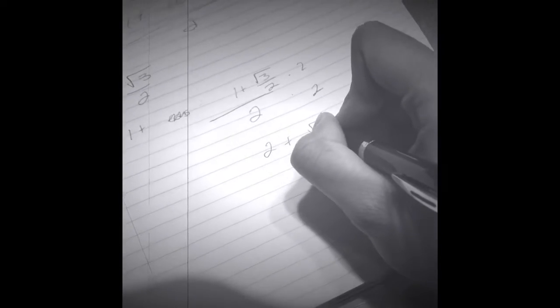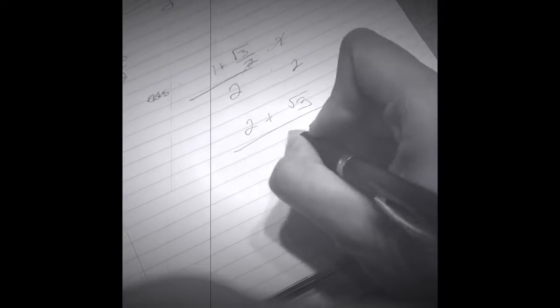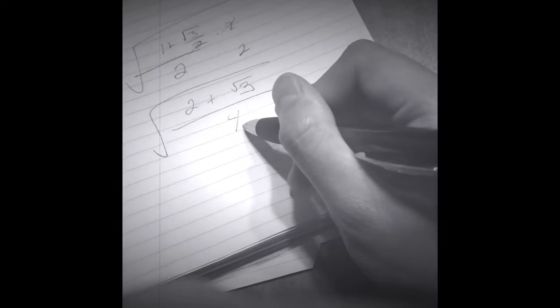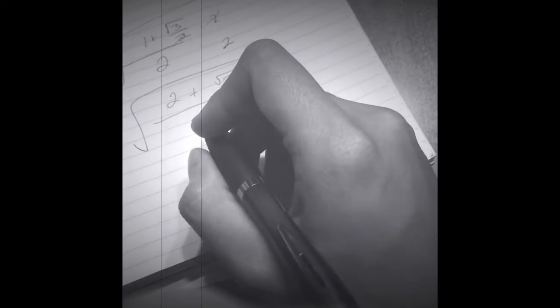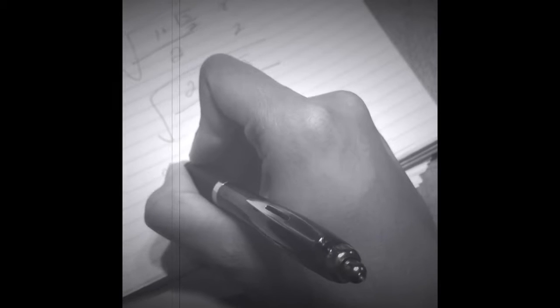Now we multiply by 2, so we get 2 plus square root of 3 over 4. The square root of 4 is equal to 2, so this becomes square root of 2 plus square root of 3, over 2.